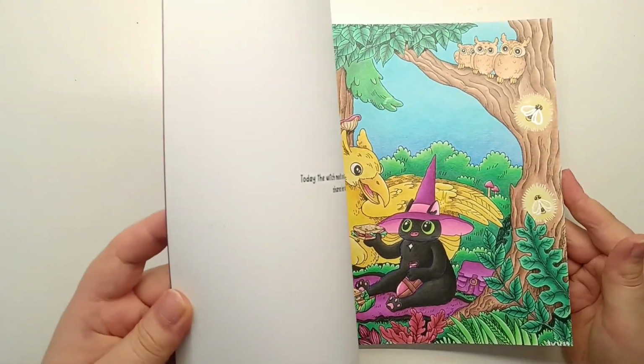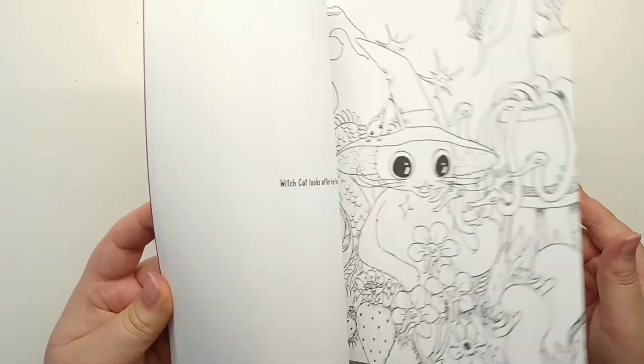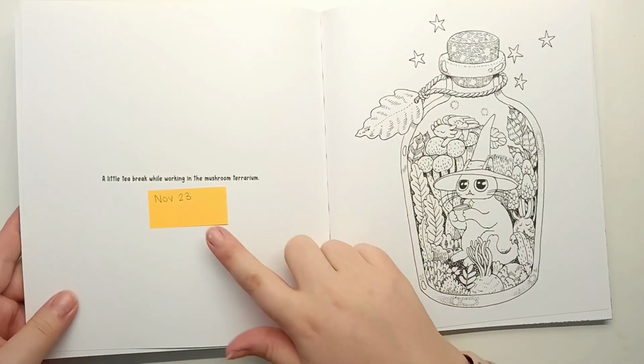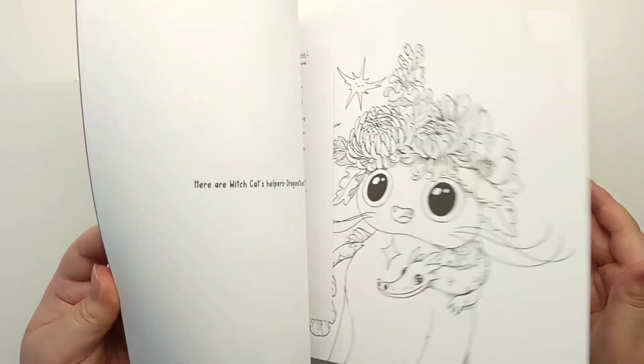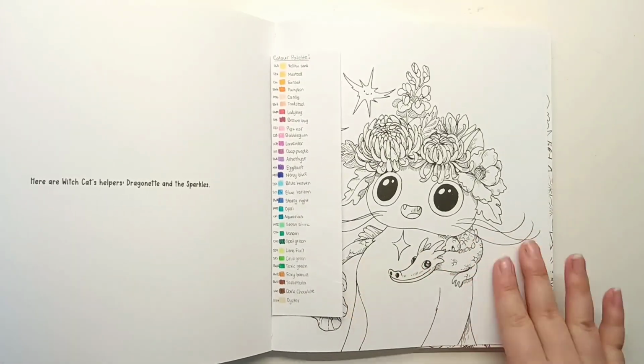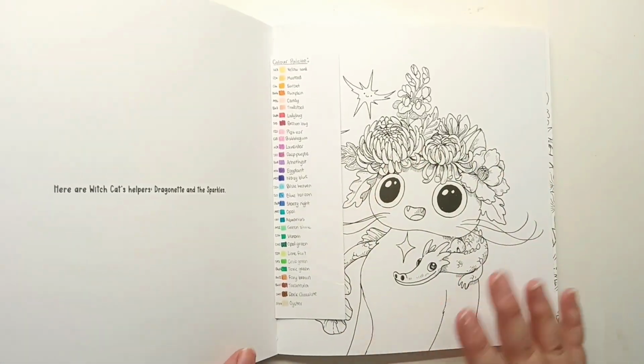And those are the only ones I've coloured so far. I have put some notes for when Christina picked them, but I think this was March or April, or it was quite a while ago.